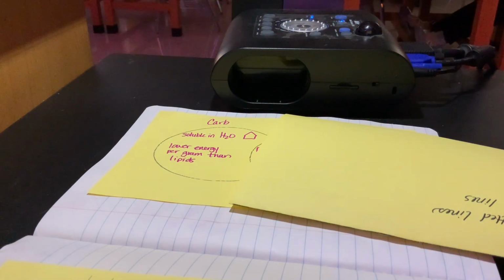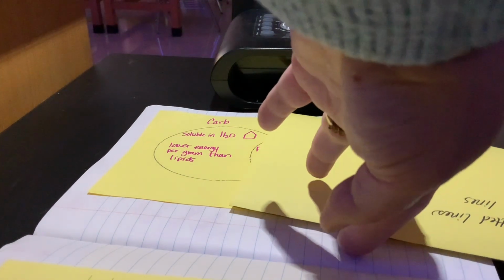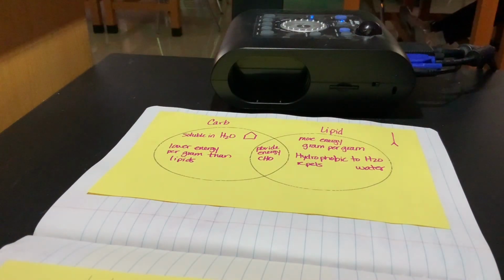Now, carbs have lower energy per gram than lipids. Now we can look at lipids. Lipids have more energy. I've drawn a long chain, almost like if I was drawing a stick man, that's his back and his legs. That's the overall structure of a lipid. So like a back and legs of a stick man. These have more energy gram per gram.